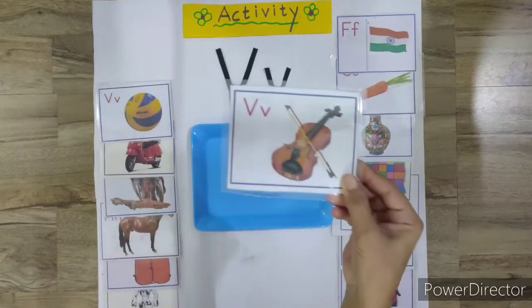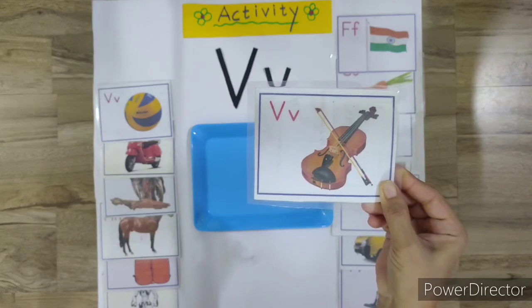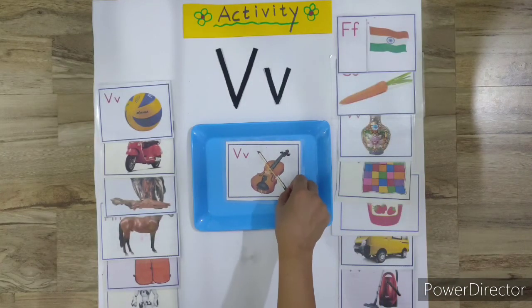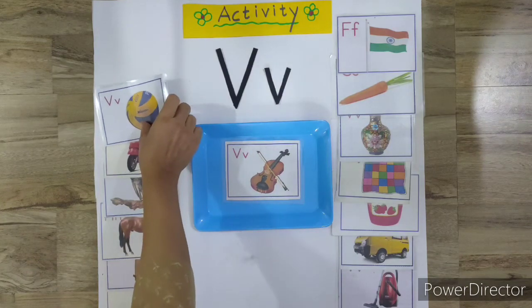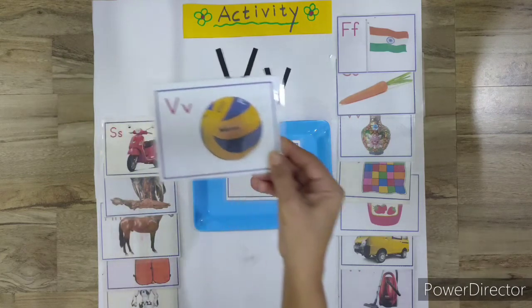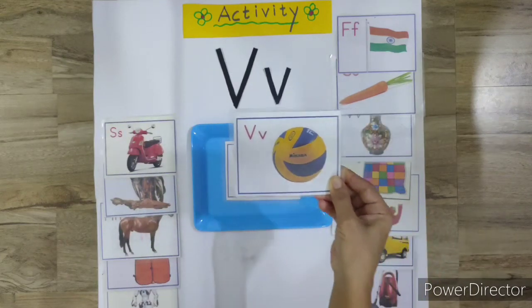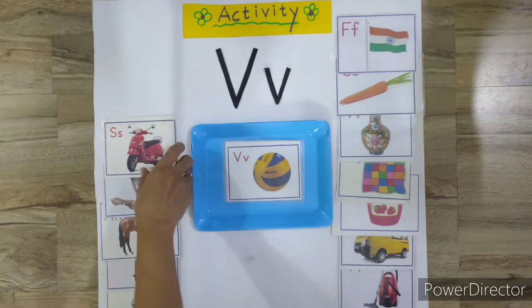Which picture is this, children? Violin. Violin starts with alphabet V. So we will put it in this tray. Next is a volleyball. It starts with alphabet V. So we will put it in the tray.